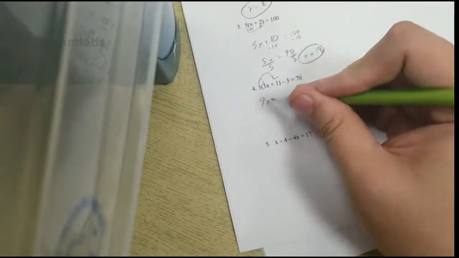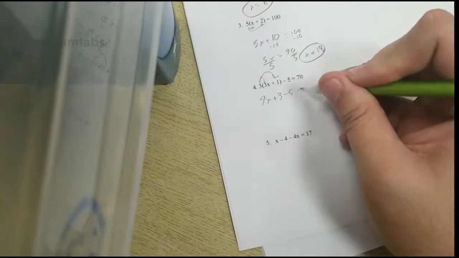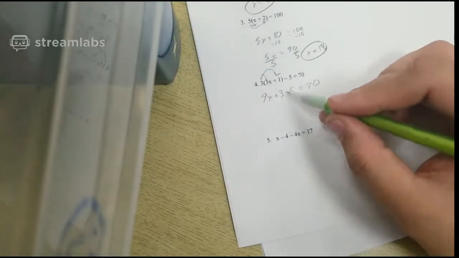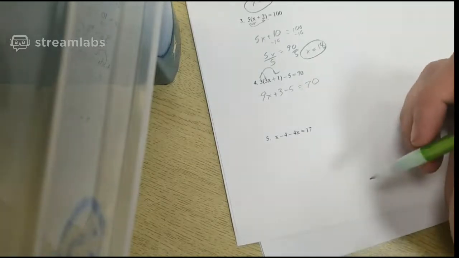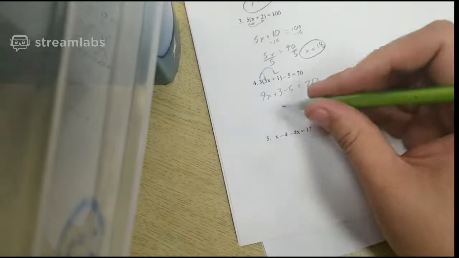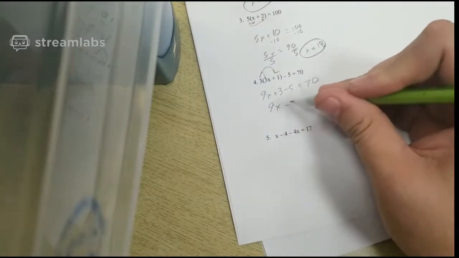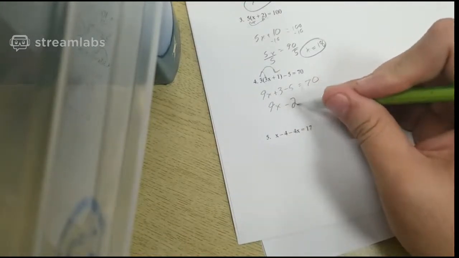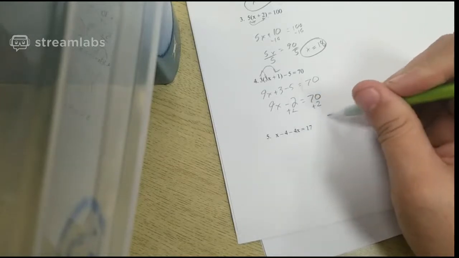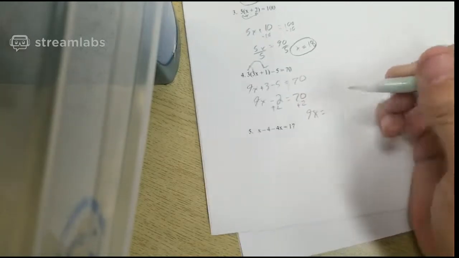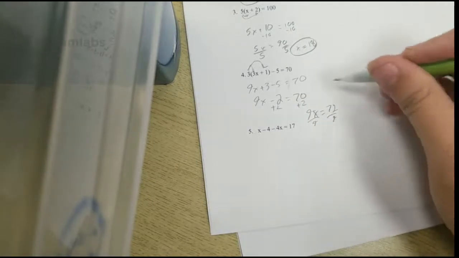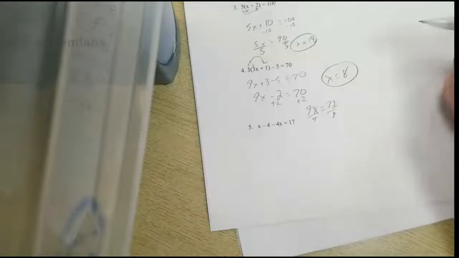So that's 9x plus 3 minus 5 equals 70. Now on the left side of the equal sign, we have two numbers that are like terms. So 3 minus 5, we could do that as negative 2 equals 70. Plus 2, 9x equals 72, divided by 9, x equals 8.